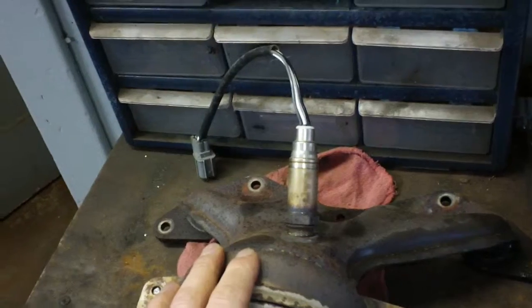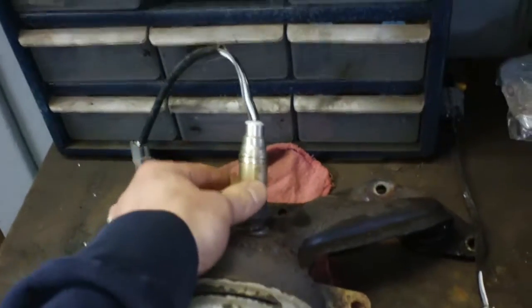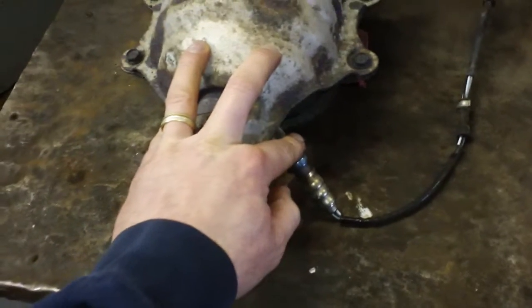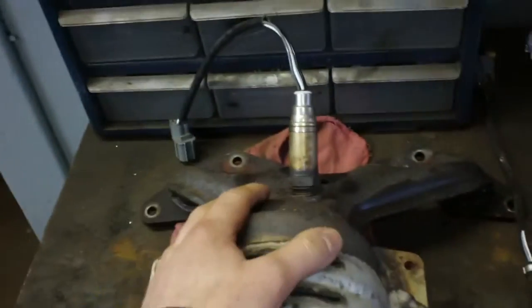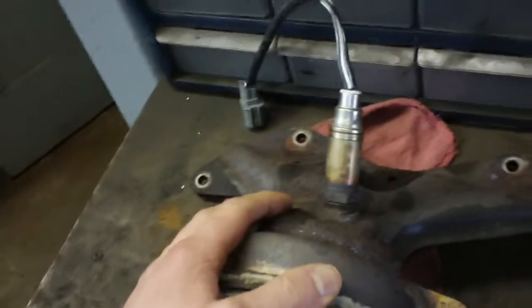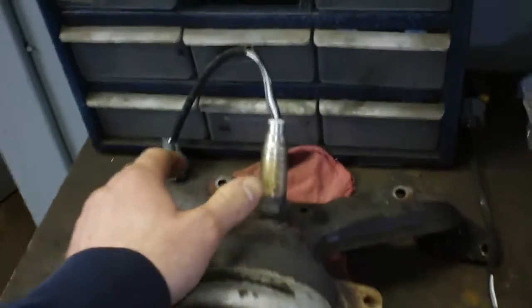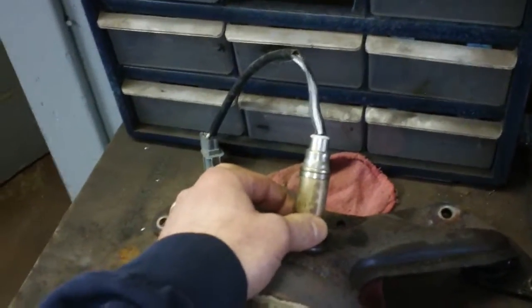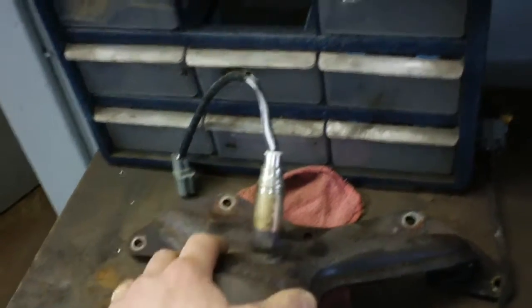The converter is monitored by two sensors. You have your pre-catalyst O2 sensor and your post-catalyst O2 sensor. These are going to have different readings, or should have different readings, because the exhaust gases are going to be different before the cat than after the cat. And when the back sensor starts mirroring or looking like the front sensor, that's when the computer starts to flag the code.